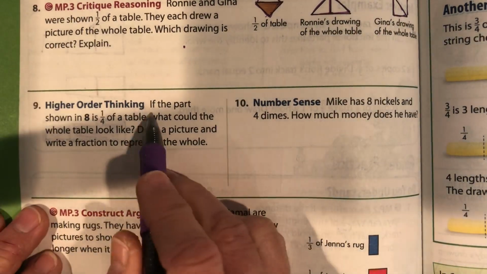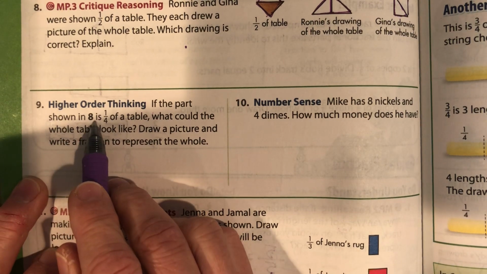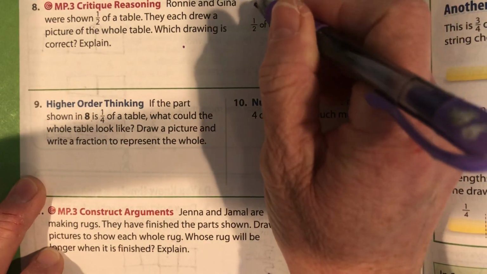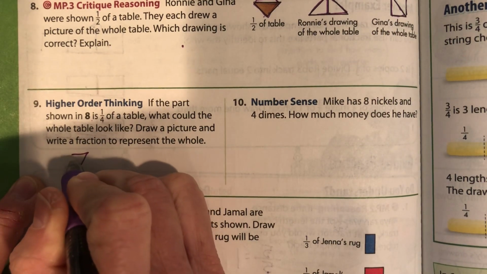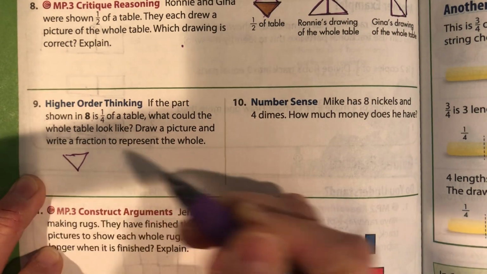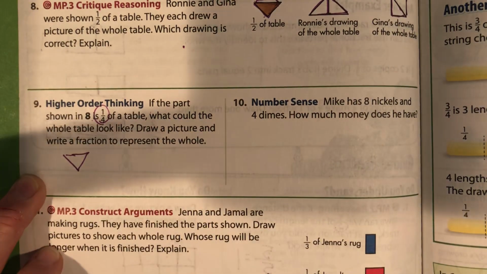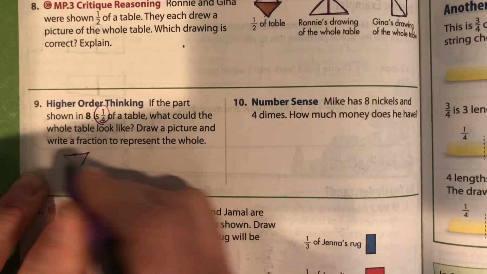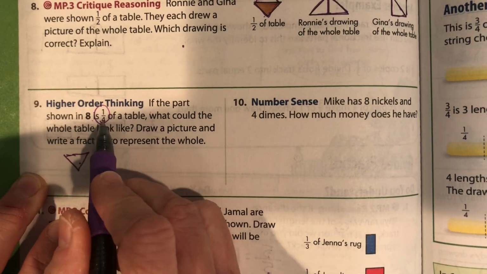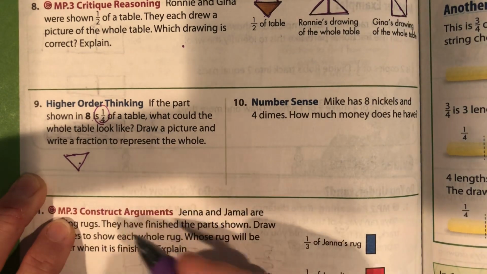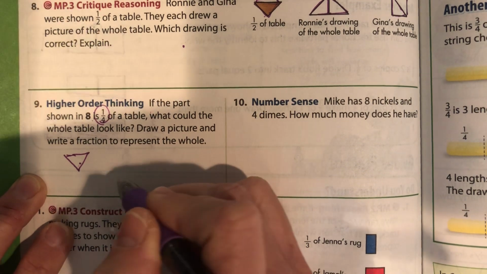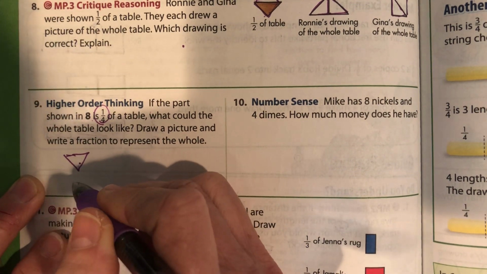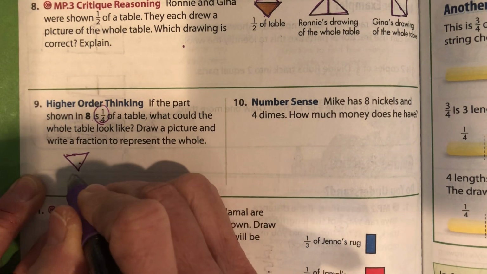All right, if the part shown in 8, oh goodness, I already drew on it. Okay, so if this is 1/4 of the table, what would the whole table look like? Okay, so this is 1 out of 4, so we need 4 of these, okay?